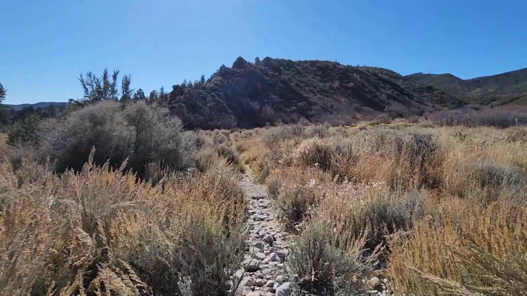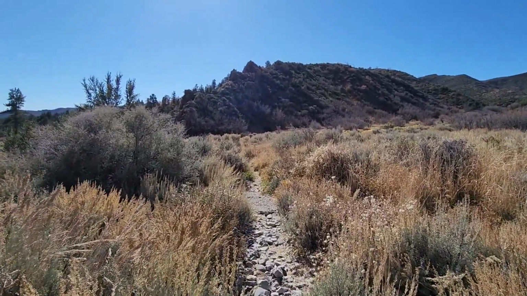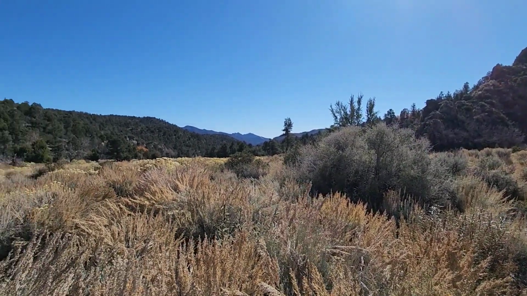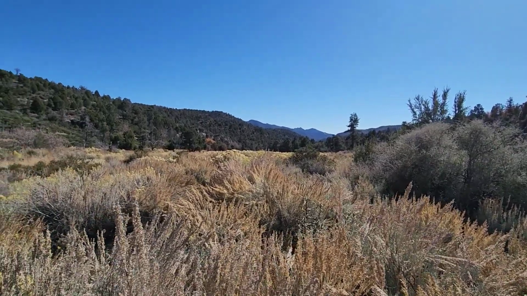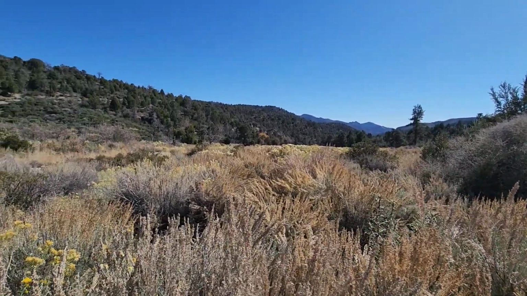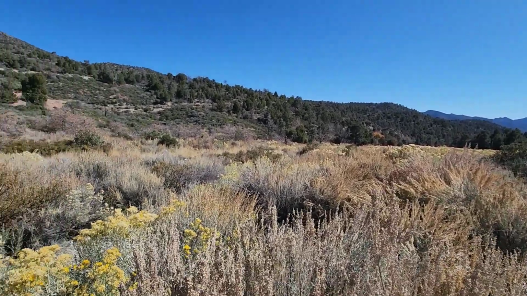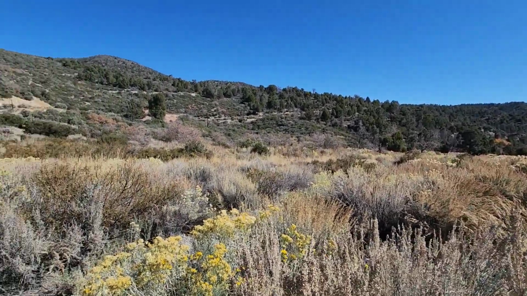But as long as we're down here in the base of Lovell Canyon, look how beautiful this canyon is. This is looking down the canyon. See, so many of the canyons in the Southwest are just barren.